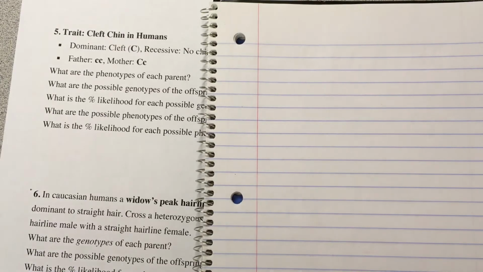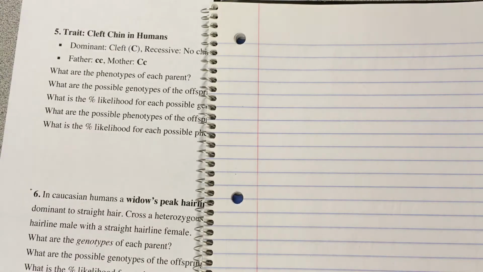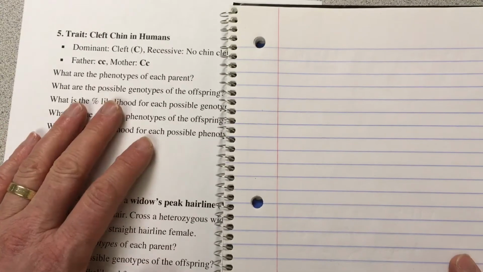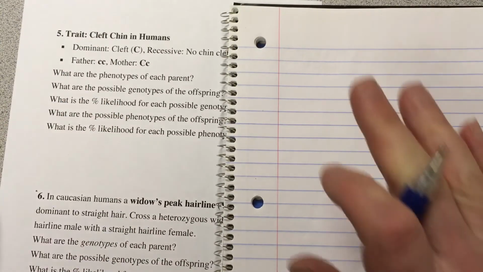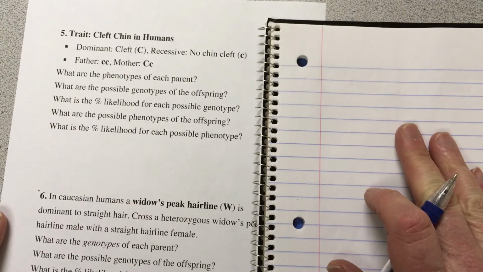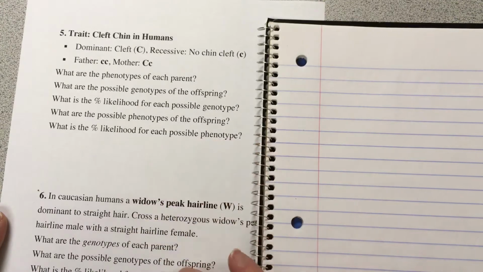Hey there, seventh graders. So today, rather than doing a picture of me in front of the board and showing you how to do some of these Punnett square problems, I'll just take a printout of what's on the website and a piece of notebook paper and try to show you how to do two of them. So I've picked number 5 and 6.